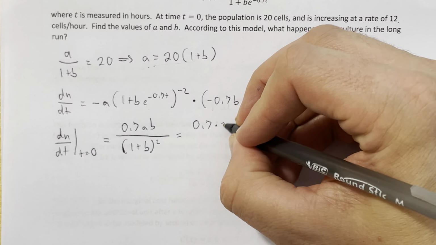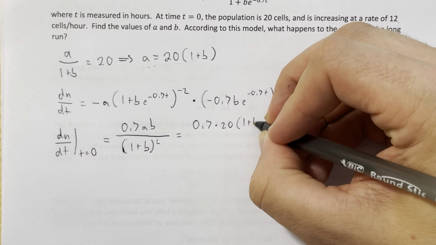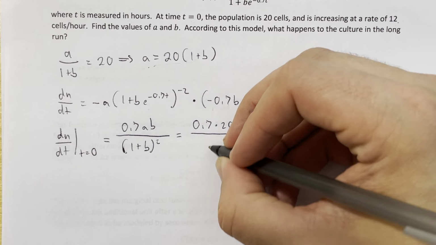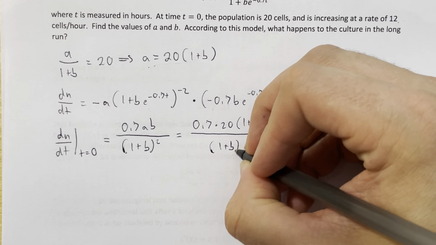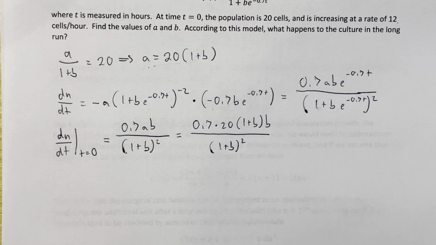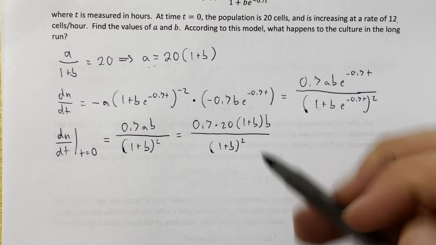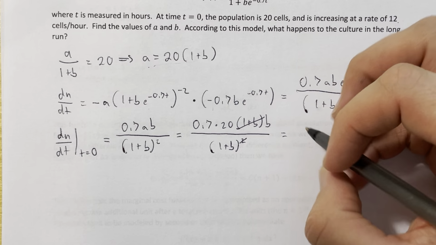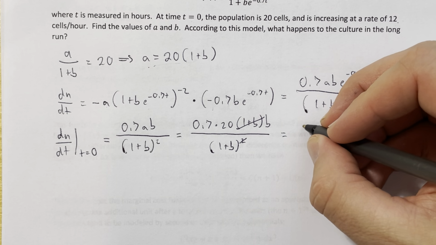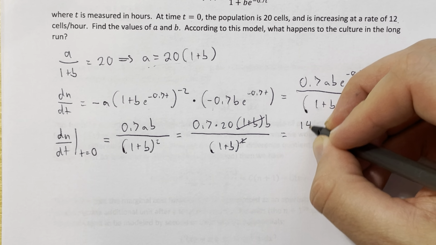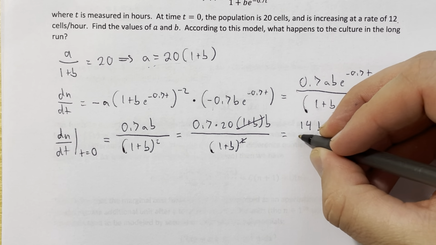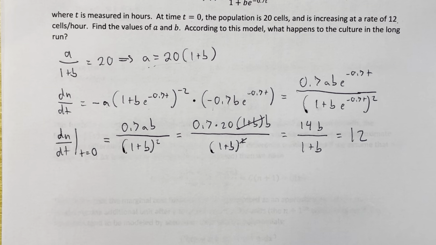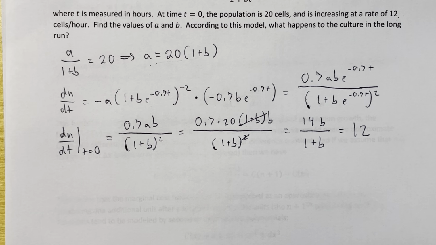A is equal to 20 times 1 plus b, and then I have another b right there, all over 1 plus b squared. Notice now I have some cancellation I could do. That's why it was useful to keep this in this form. 1 plus b, and one of those 1 plus b's can cancel. I get 20 times 0.7, which is equal to 14 times b over 1 plus b, and that is equal to 12. That's based on the information that we're given in the problem.